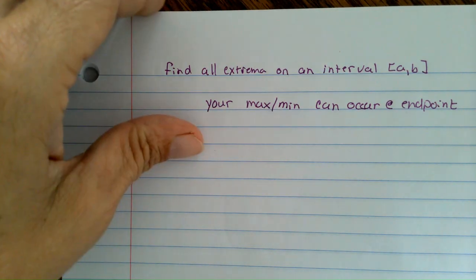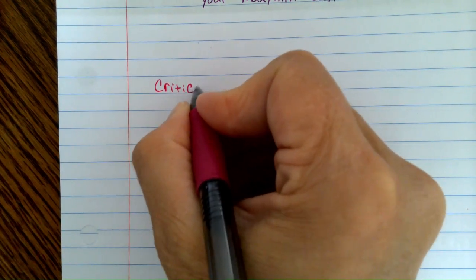So things that you should always check, i.e. critical numbers, okay? Critical numbers happen where your max or min potentially are.